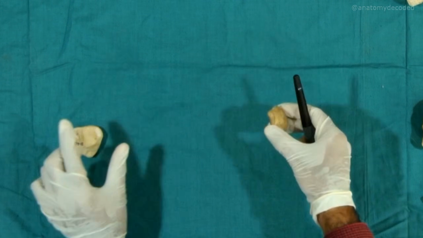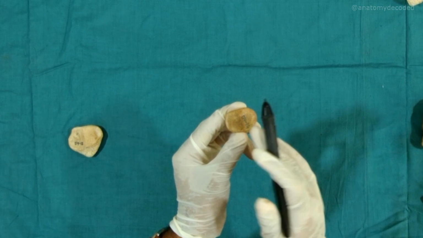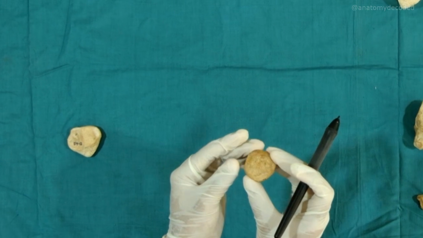Similarly, this patella is of the right side. Here is the vertical ridge and the large area is on this right lateral side. So that's why this patella is of the right side.